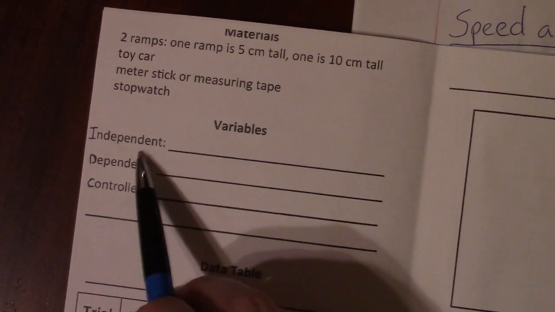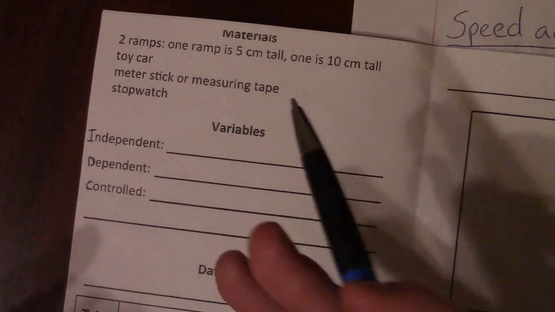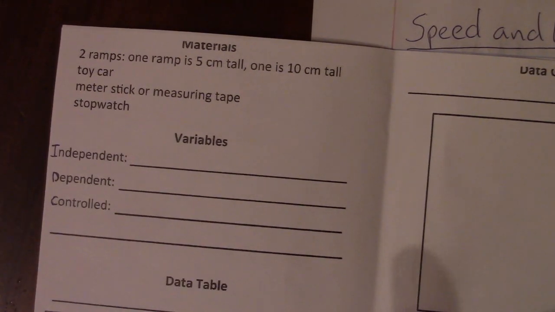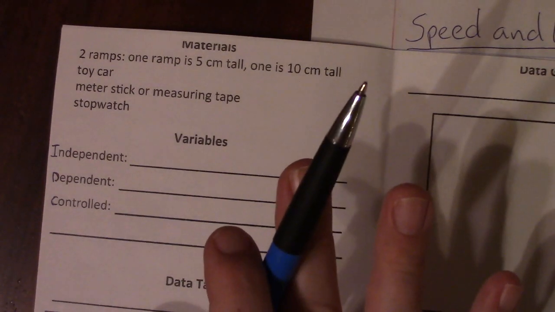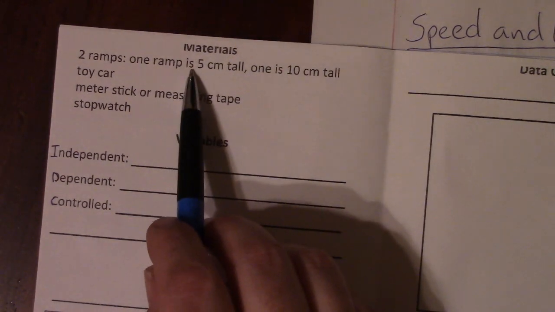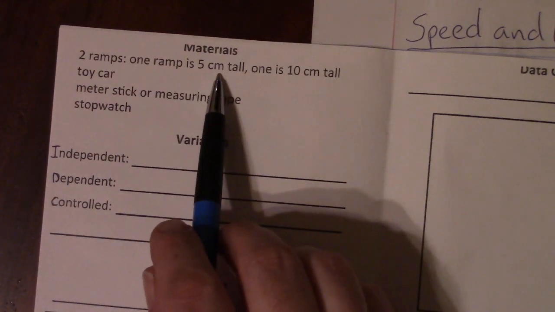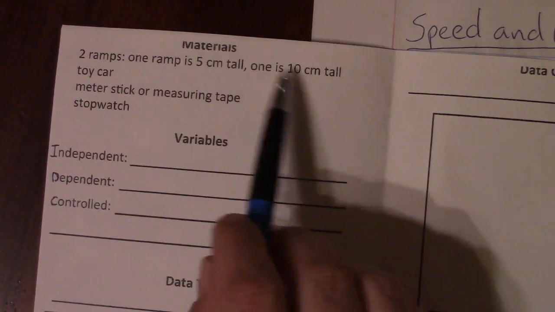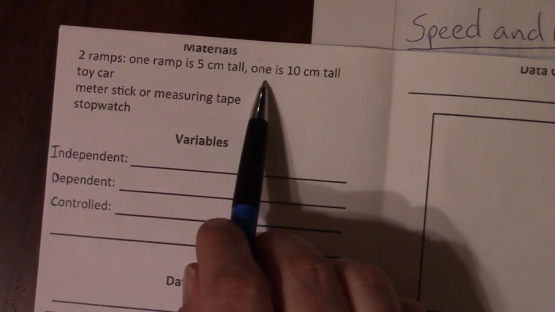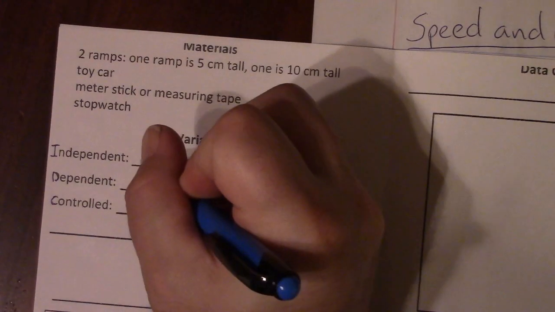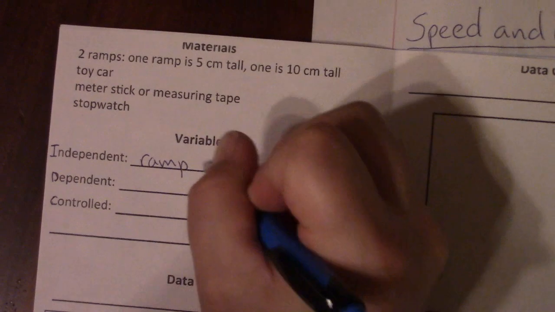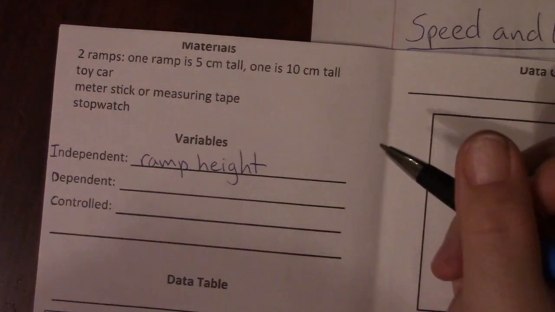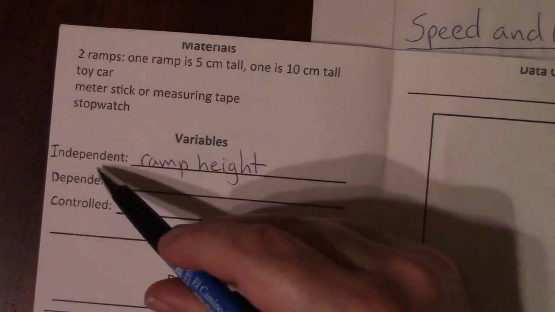An independent variable is the thing in the experiment, or in your plan, that you control. It's the thing that you can change. So in this case, since I'm testing it at 2 different heights, one ramp is at 5 centimeters and one ramp is at 10 centimeters. That means the thing that's changing is how high the ramps are set, and I have control over that. That's what I am changing. So we'll say that the ramp height is the independent variable.